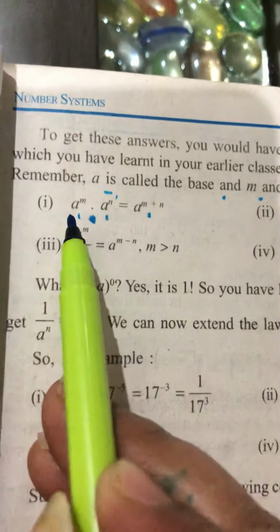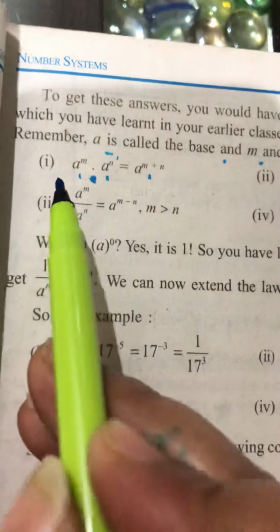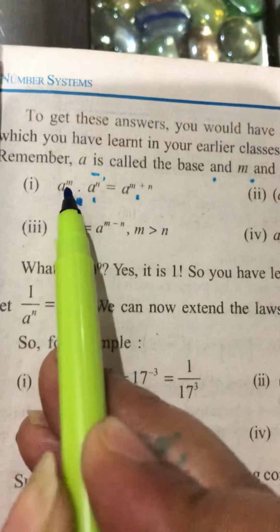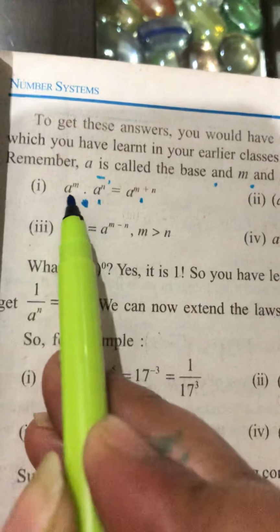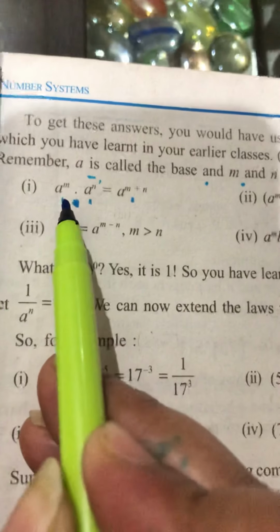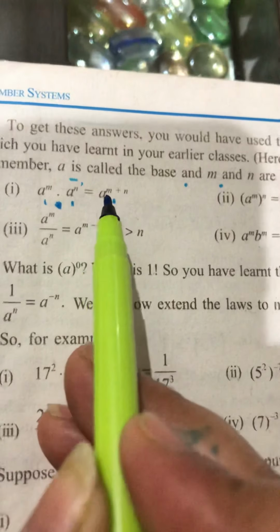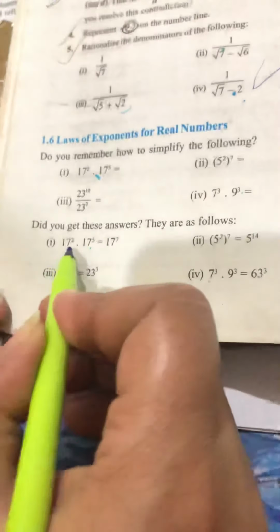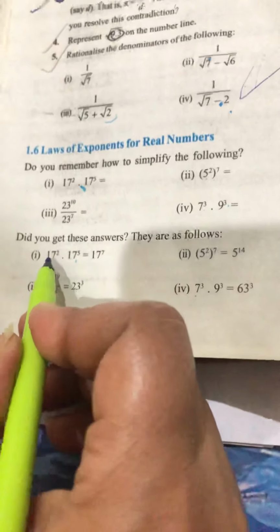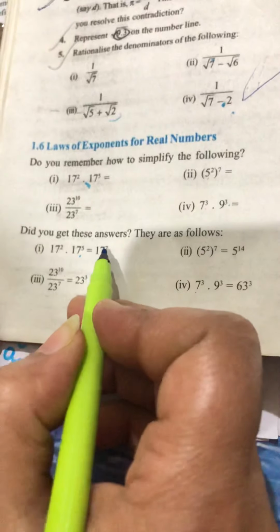Here a is the base, like 17 is the base, and m and n are exponents. So when base is same and in between multiply sign is there, we add the power. So a raised to power m plus n. So that is why this answer gives us 17 raised to power 7, because 17 is the base which is same and multiply sign is there. So after adding the powers we get 17 raised to power 7.